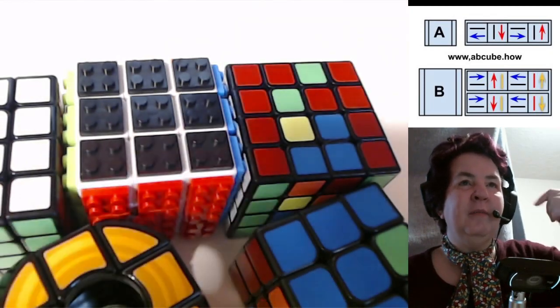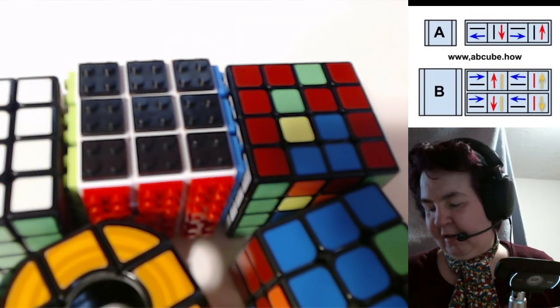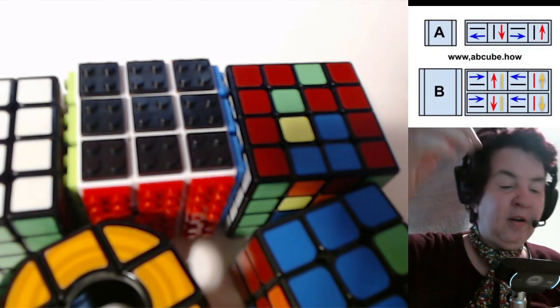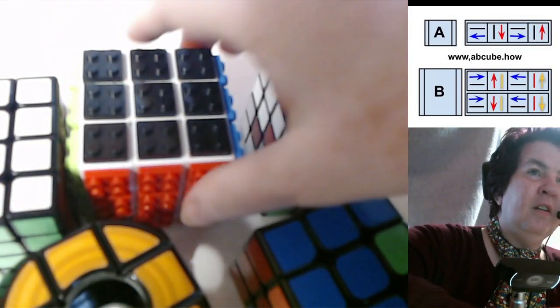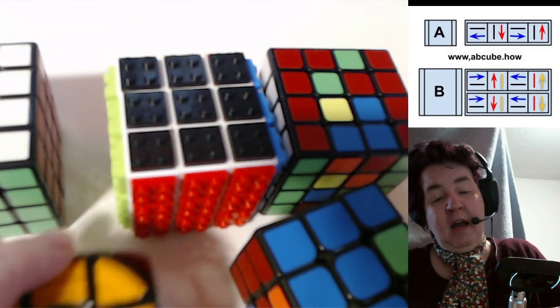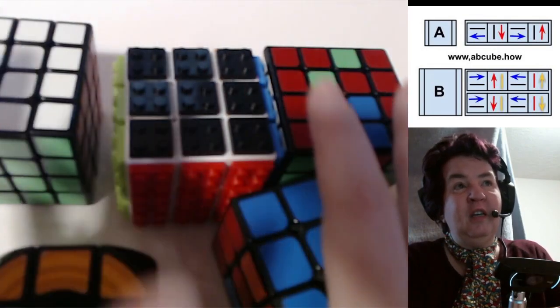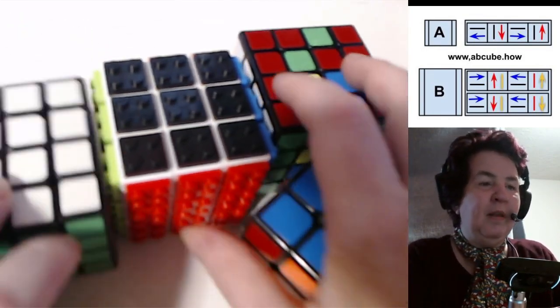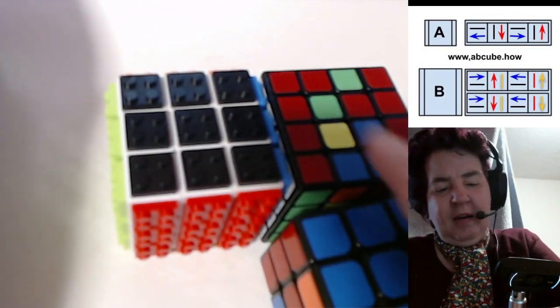Alright, Formula A and Formula B is all you need to know to solve every Rubik's Cube, because you don't have to learn the standardized notation, you don't have to learn the cube language before you begin. It's very visual. You just look at what the cube looks like, you do one of these things, and it moves.